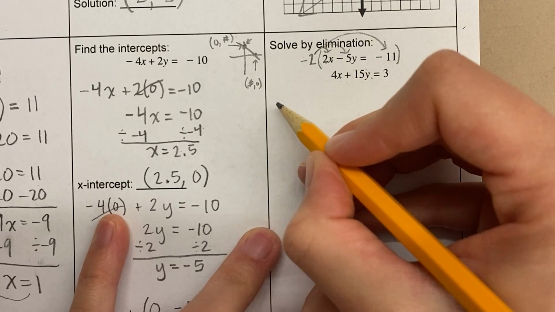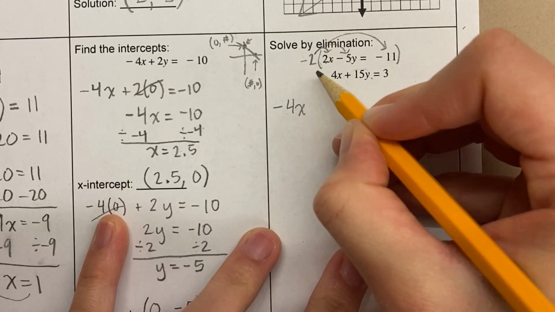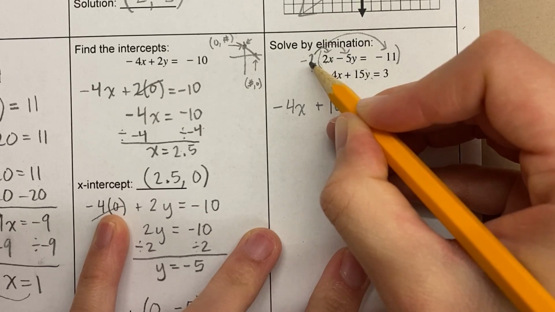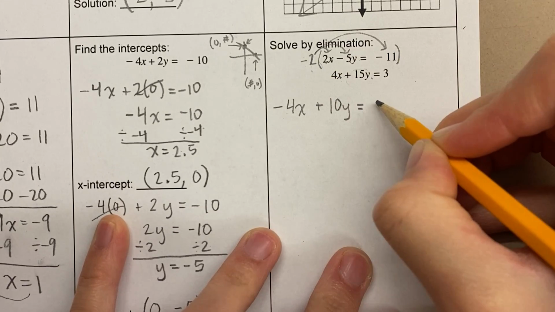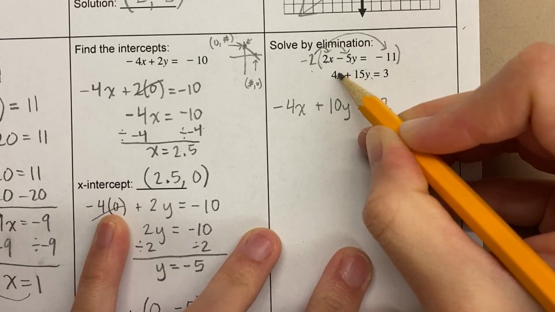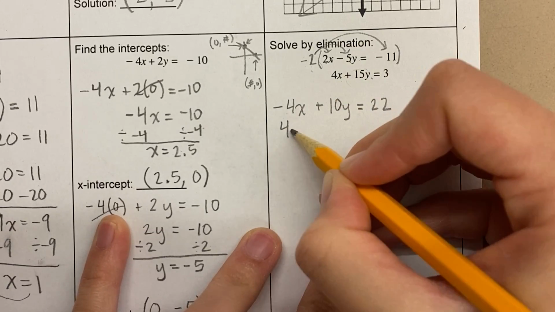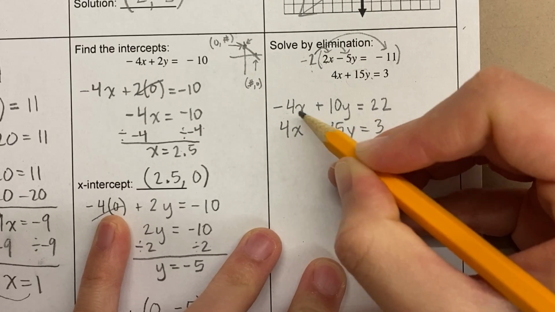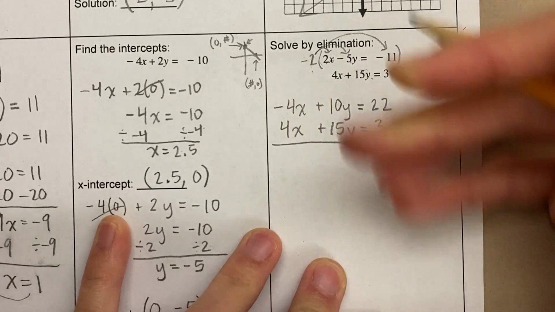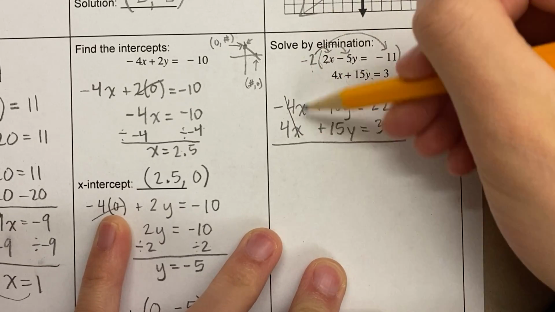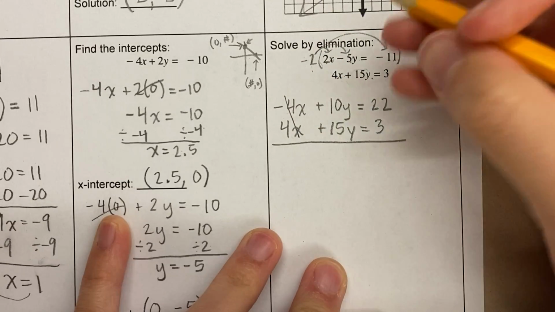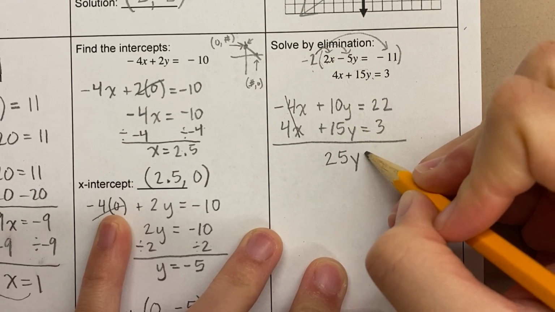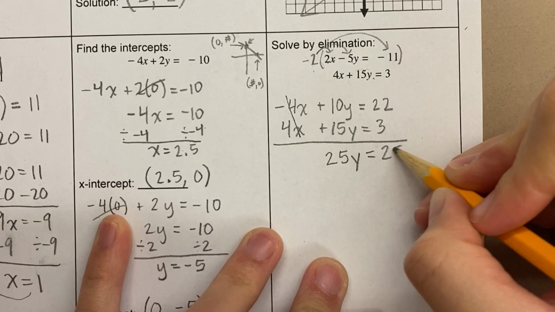Okay, so I'm going to multiply this whole equation, this, and this, by negative 2. So negative 2 times 2 is negative 4. Negative 2 times negative 5 is positive 10. Negative 2 times negative 11 is positive 22. Now, I'm going to take this equation and just recopy it beneath. Remember, my whole goal was this, because now when I add these together, this equals 0, right? Negative 4 plus 4 is 0. 10 plus 15 is 25. 22 plus 3 is also 25.